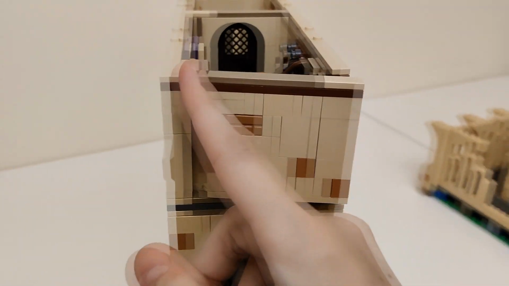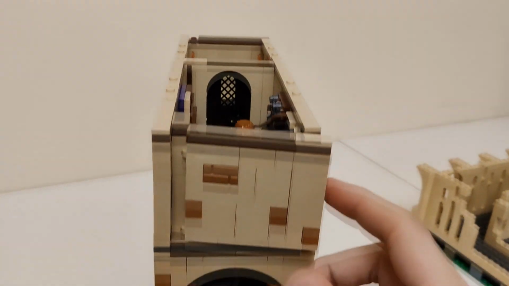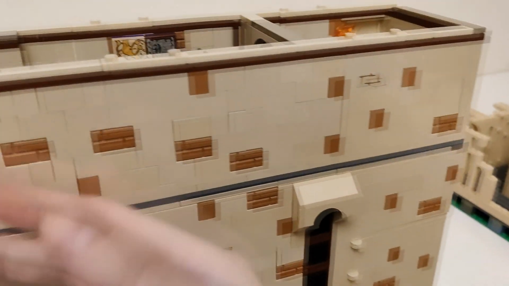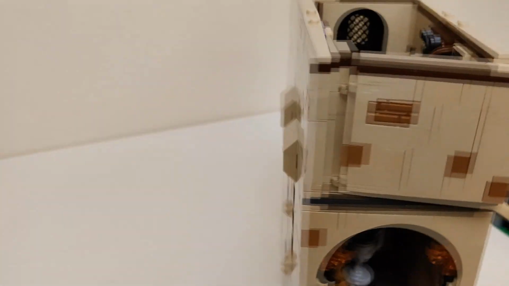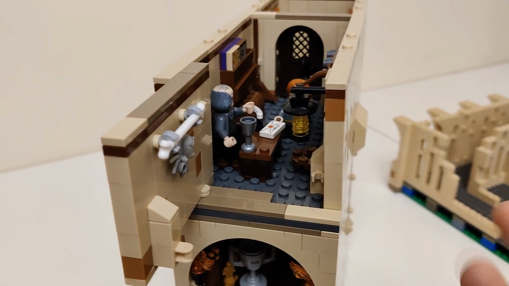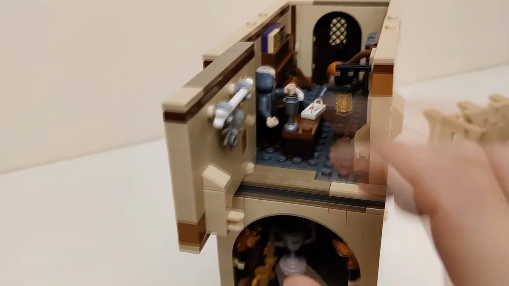So this way, as this will be hidden again because it will be pressing against this wall, I've made it in such a way that when you look at it from here, you don't see it. When you look at it from here, you don't see it, and you can still open it, and this hole kind of works. So this can open up to here.